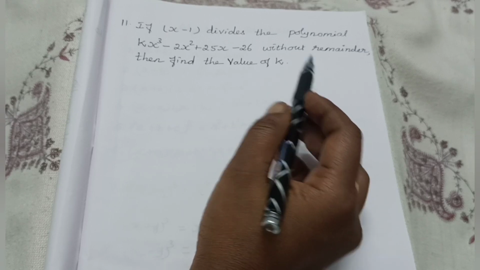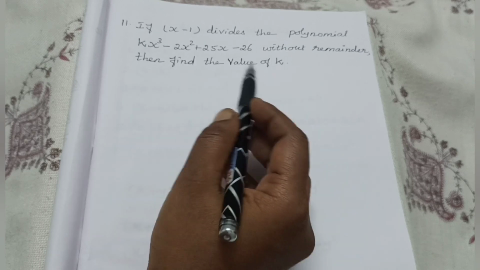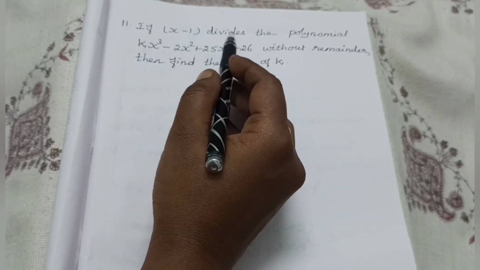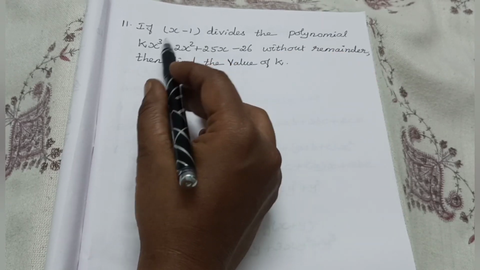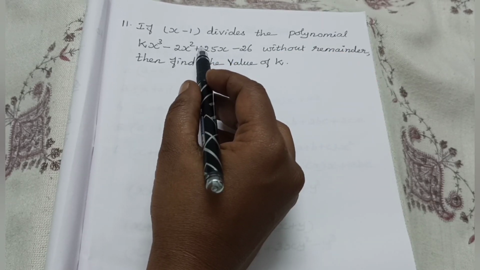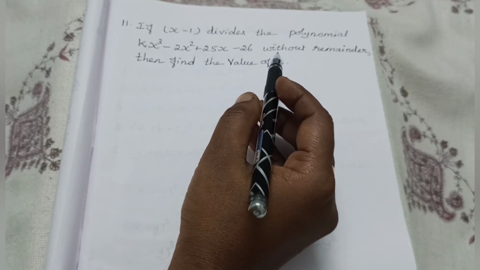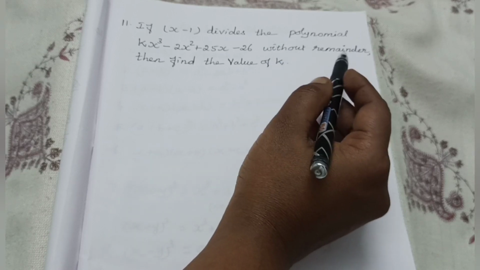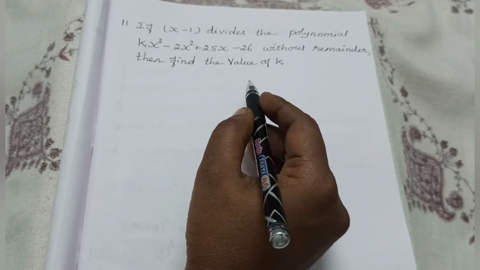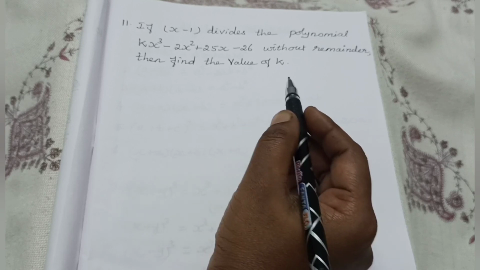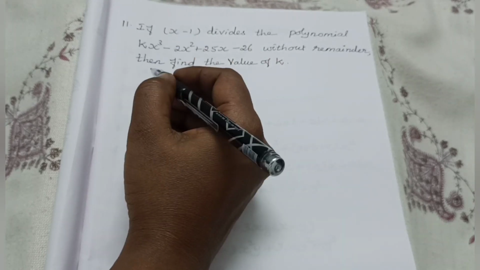Then x minus 1 divides this polynomial, so the remainder will be 0, isn't it? That means we can use the factor theorem here.